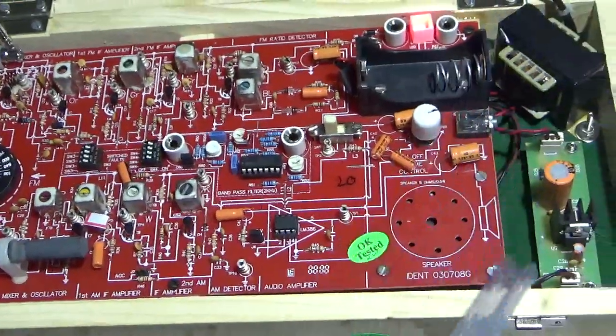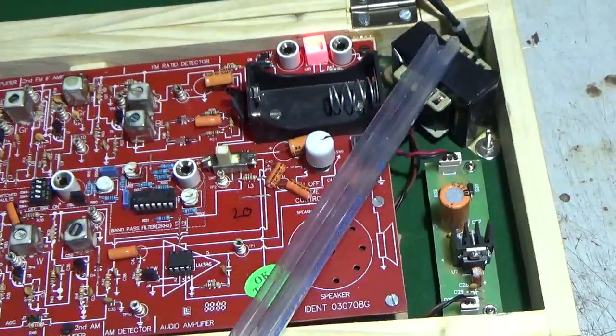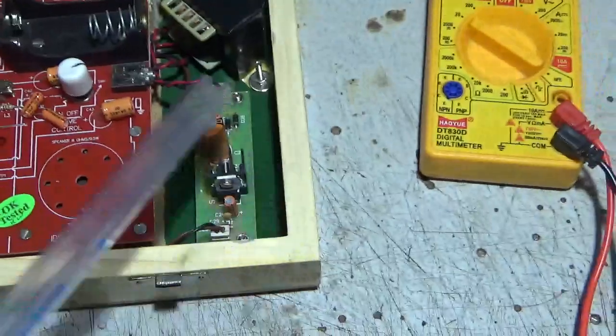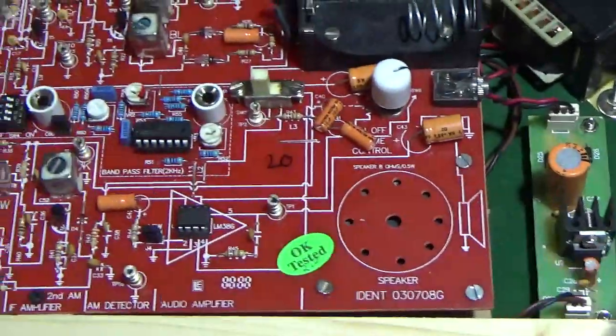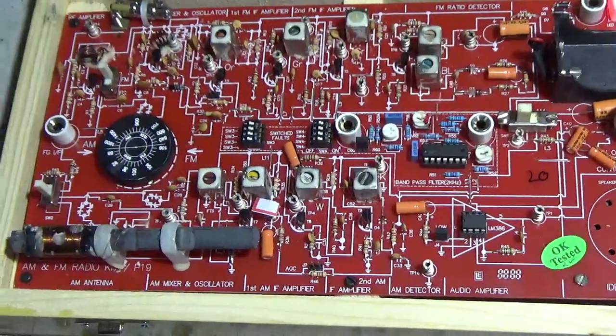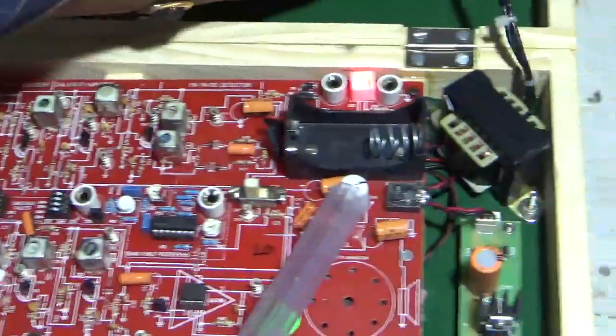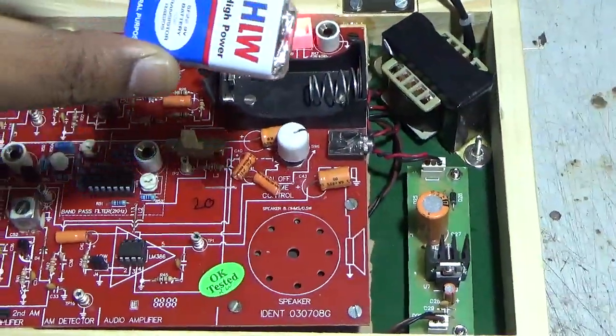and this is the power supply section, a step down transformer, and some electronic components to convert the AC voltage into DC. We can work with this receiver with the 9 volt battery also.